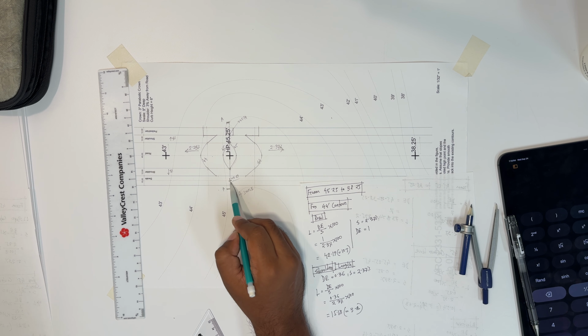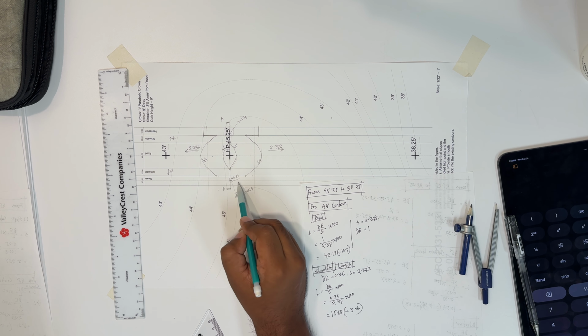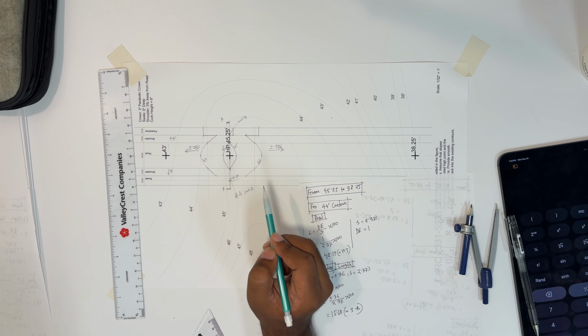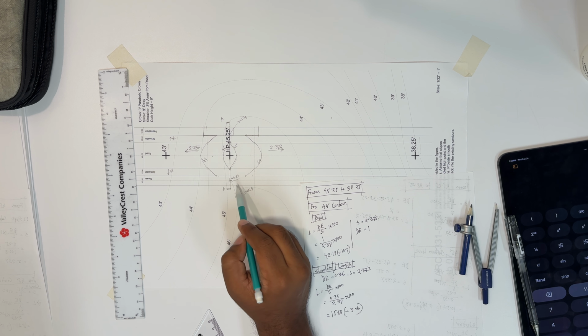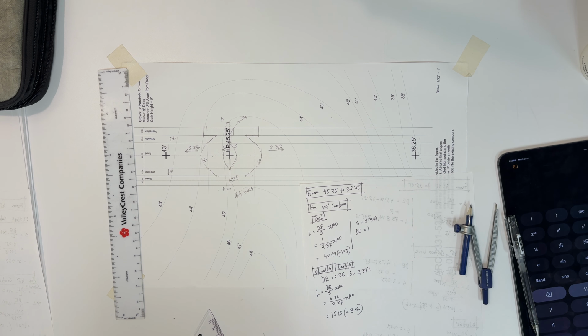And as you can see, there can be no 44 in the swale like this, because the swale lowest point is 43.89.